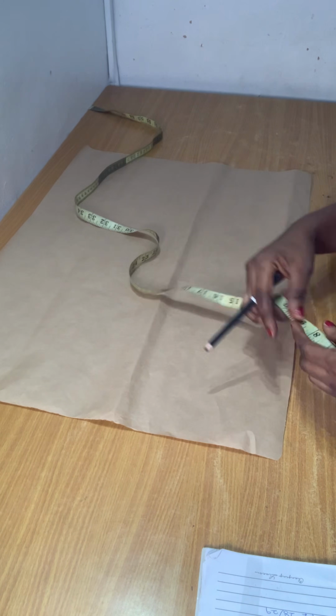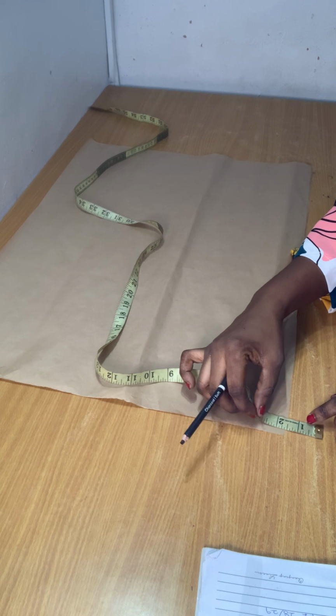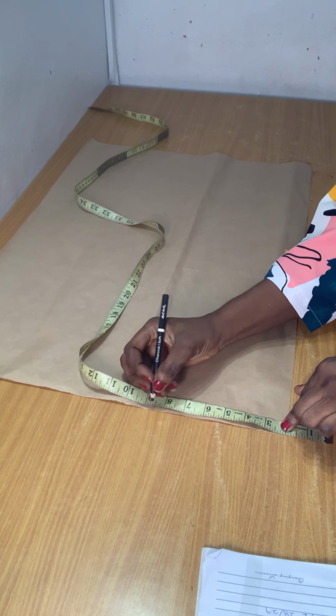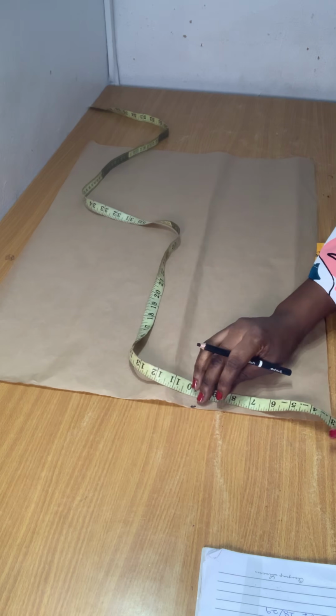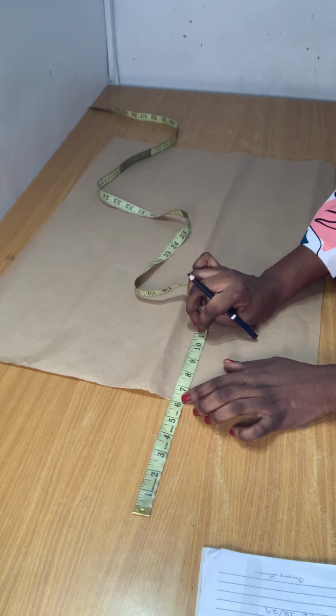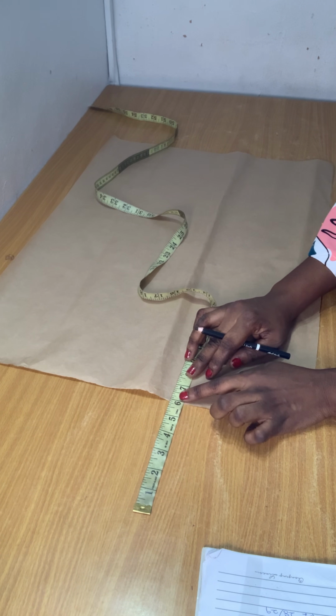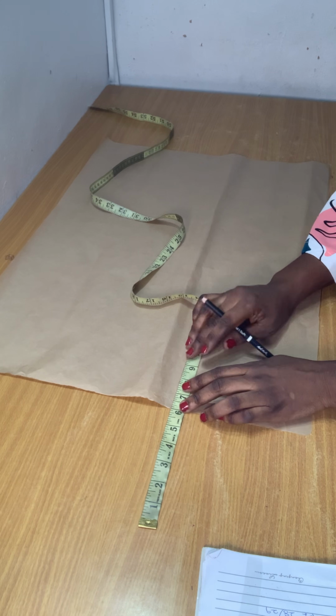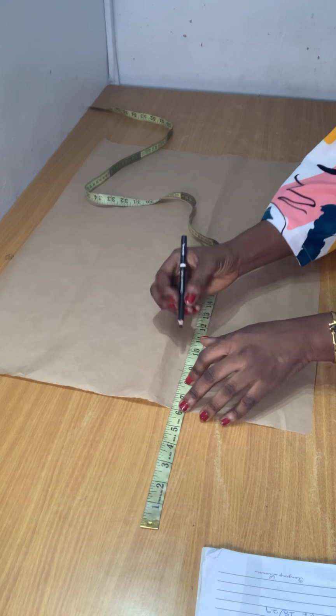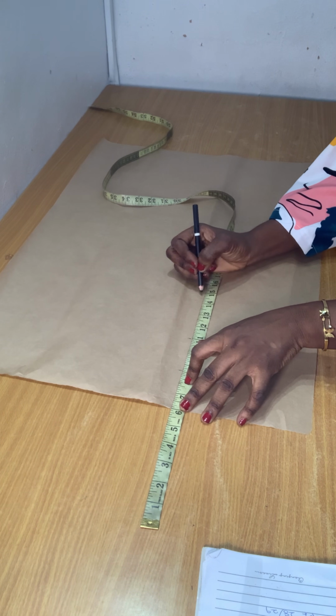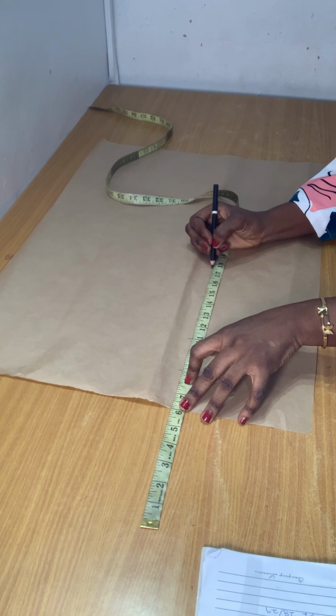So guys, this dress is an off shoulder, so when sewing an off shoulder, you minus 1.5 or 2 inches from your shoulder measurement, and then from that point you chalk how off you want your off shoulder to be. So I'm taking 6 inches off. From that point there, I will chalk my armhole line, which is 8.5 inches, my bust point, my under bust, and then my half length.